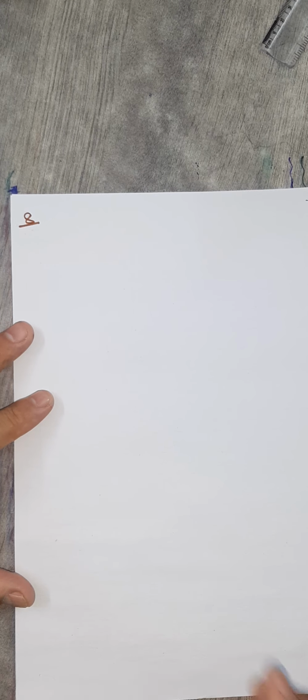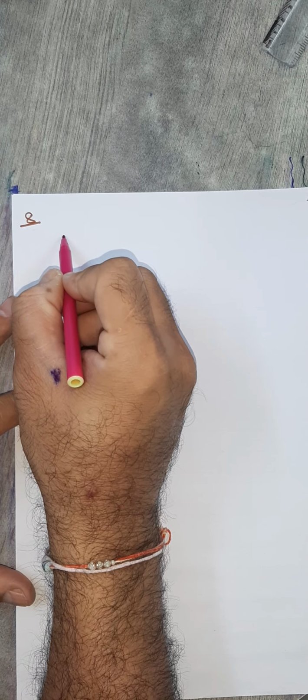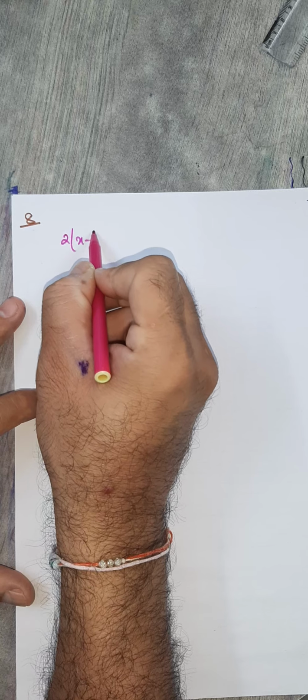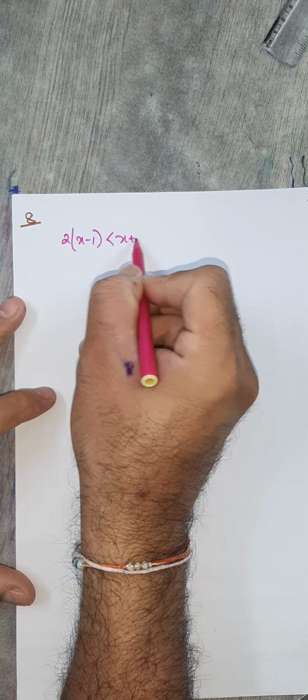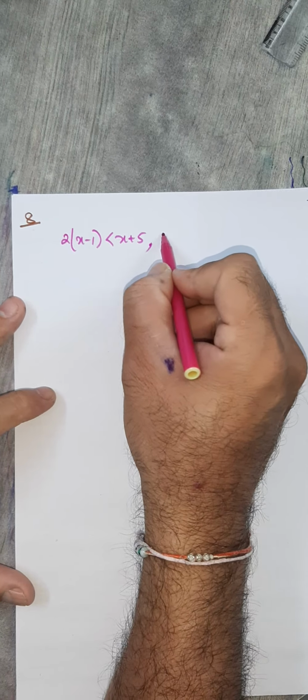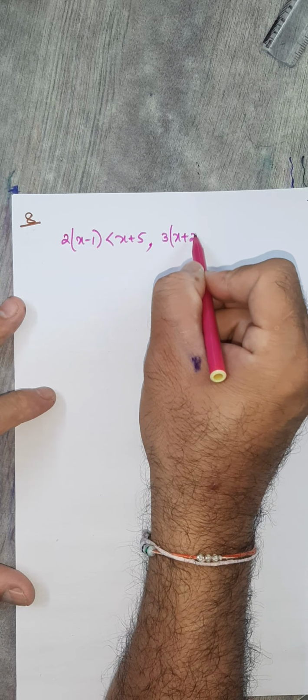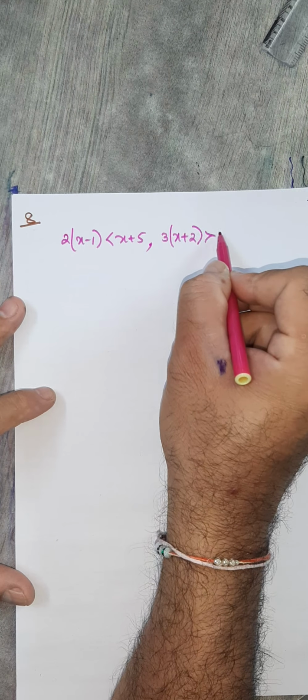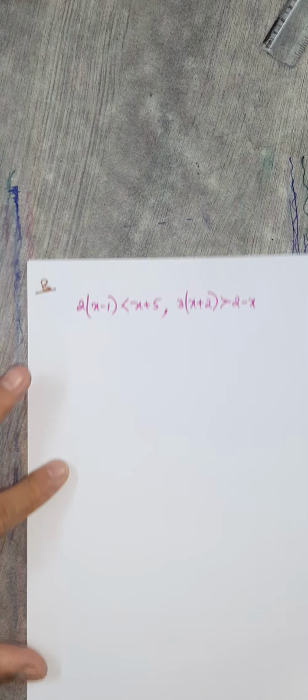Question number 8 here. That is 2 into x minus 1 is less than x plus 5, and 3 into x plus 2 is greater than 2 minus x. We have two inequalities. We solve for x and we'll try to see.